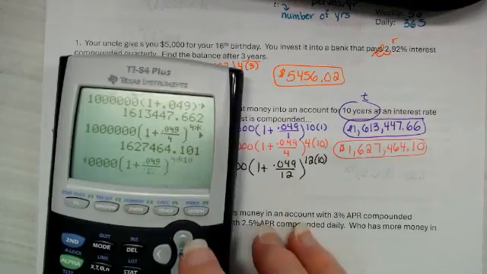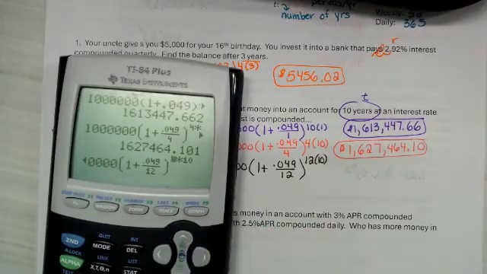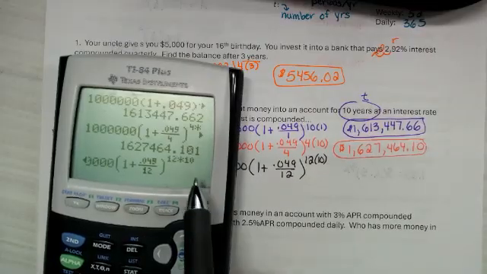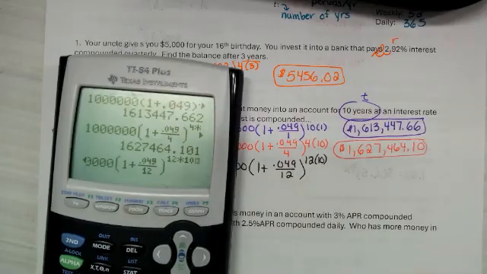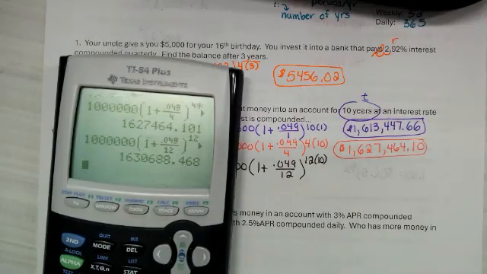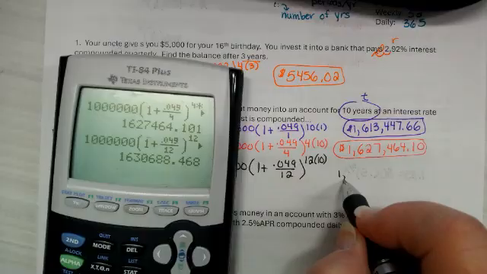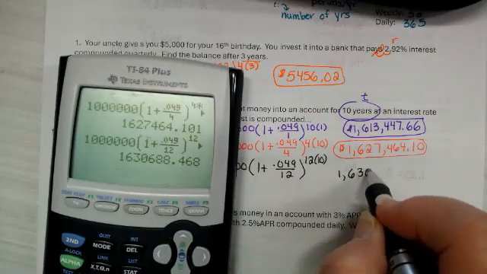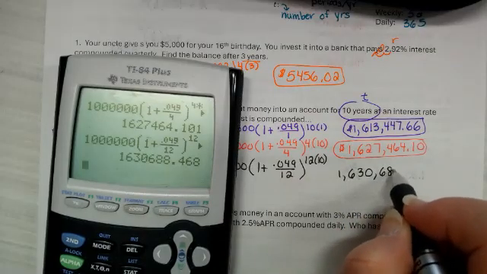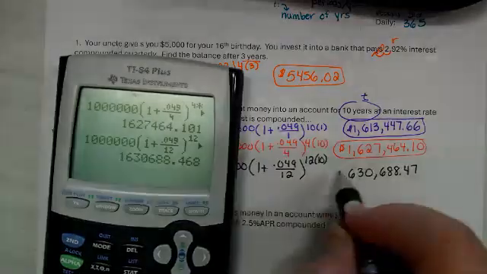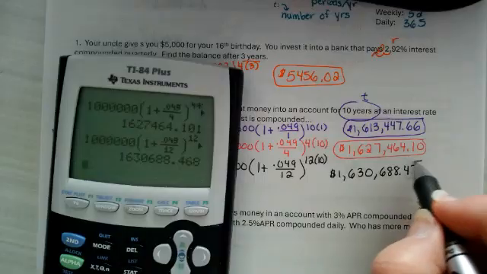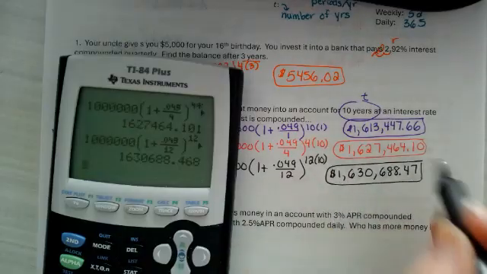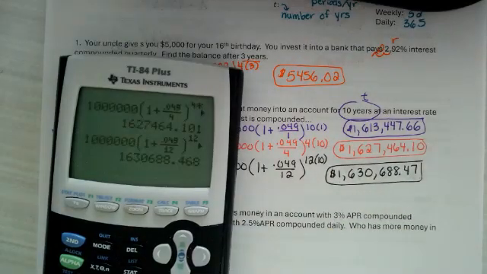We're going to make that a 12, and then we'll come up here and make that a 12. So divided by 12, and then my exponent was 12 times 10. Now I've got $1,630,688.47. So it should hopefully make sense that as we compound it more frequently, we're going to have a little bit more money.